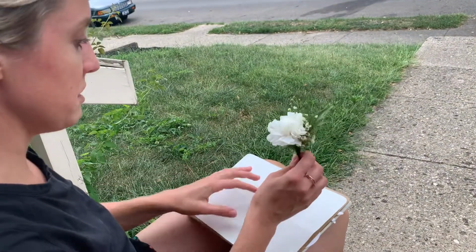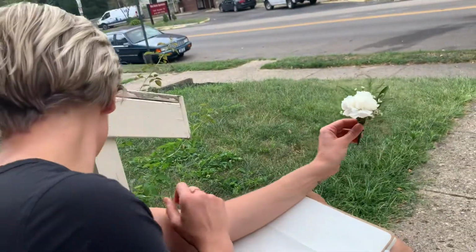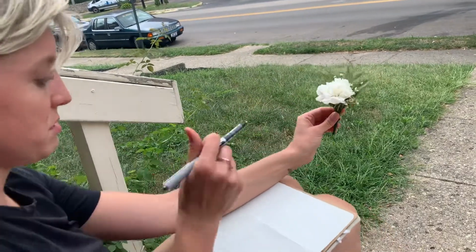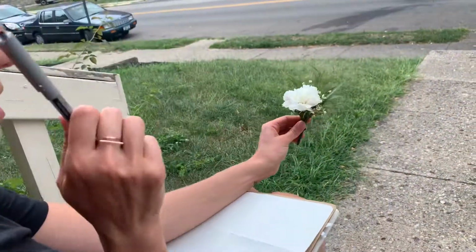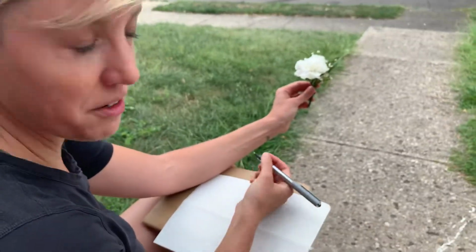So here's what I'm gonna do. I'm gonna hold my boutonniere, which is the name for this fancy thing when you put a flower on your chest. I'm gonna hold my boutonniere, carnation boutonniere, and I'm gonna look straight at my flower and try really hard to not cheat and look at my paper, okay?